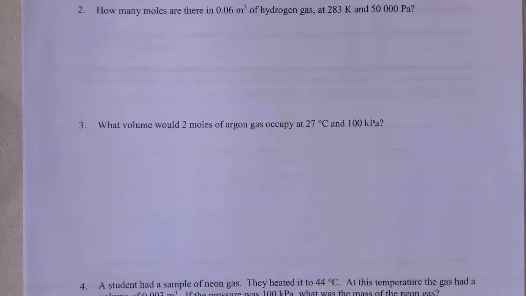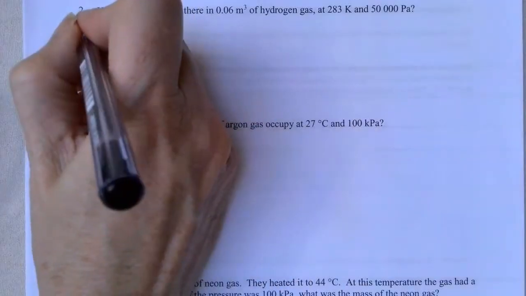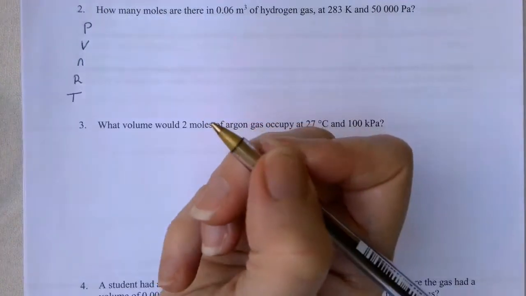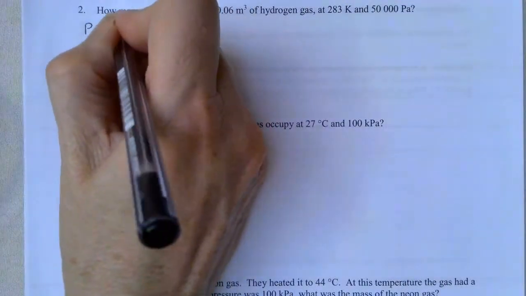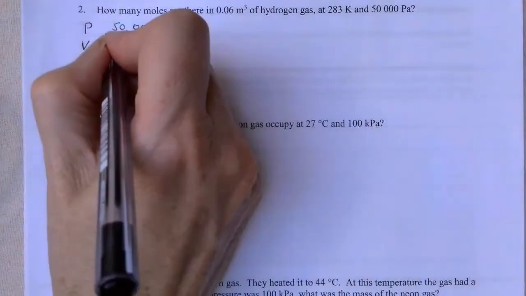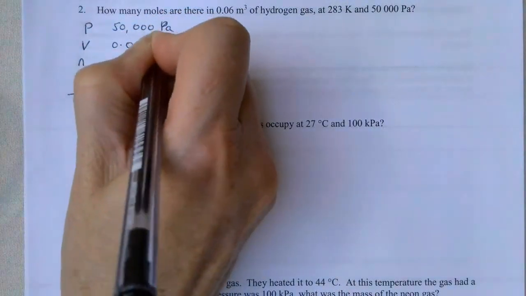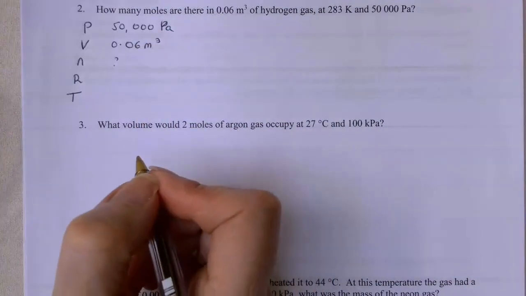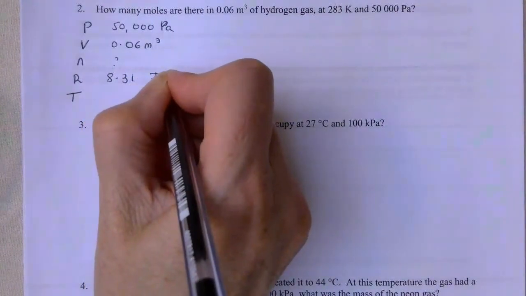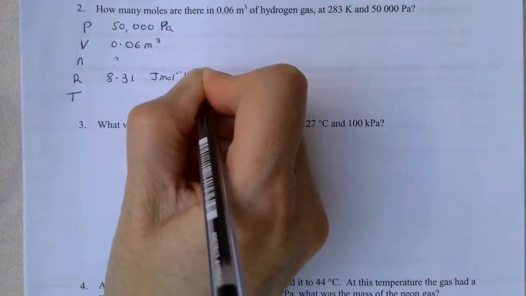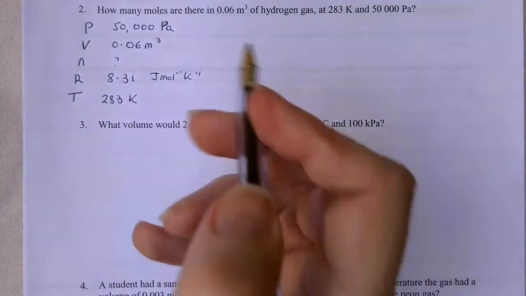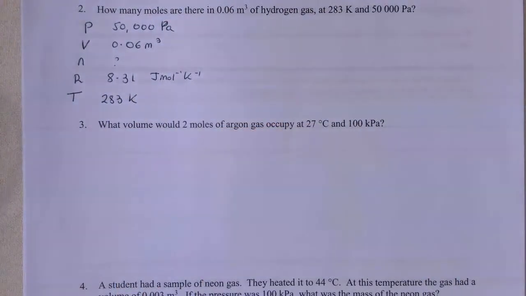So we're looking at example 2 on the top of page 11, and we're going to go through the same procedure. We're going to write down P, V, N, R, T. Well, the pressure this time is 50,000 pascals. My volume is 0.06 meters cubed. N, again, is what I'm trying to figure out. R is 8.31 joules mole to the minus 1 K to the minus 1, and my temperature is 283 Kelvin.